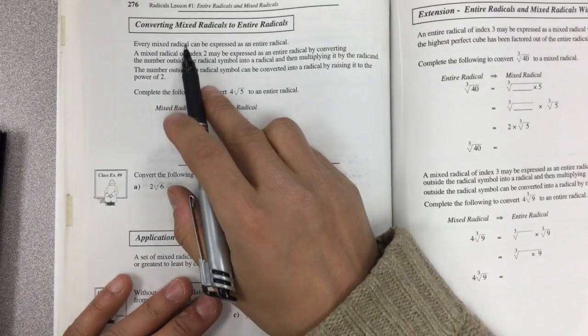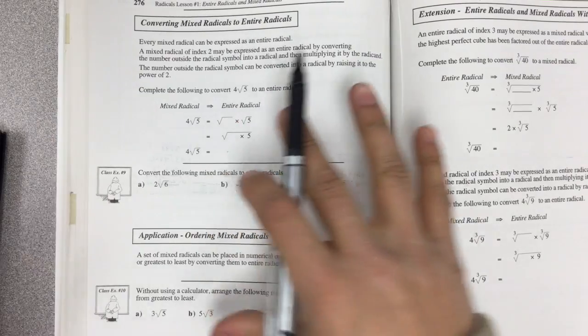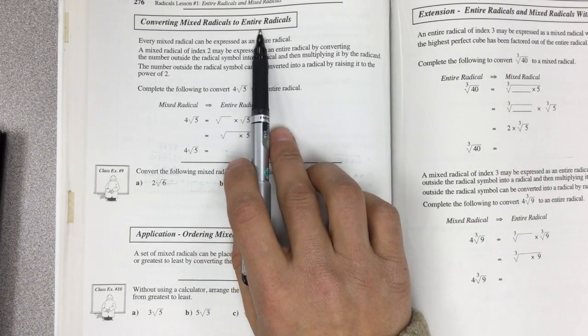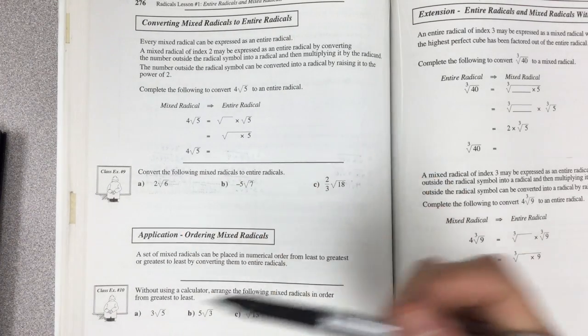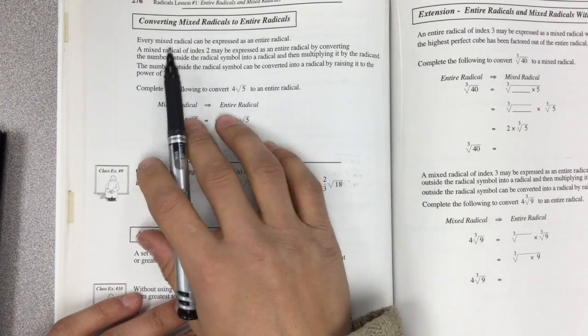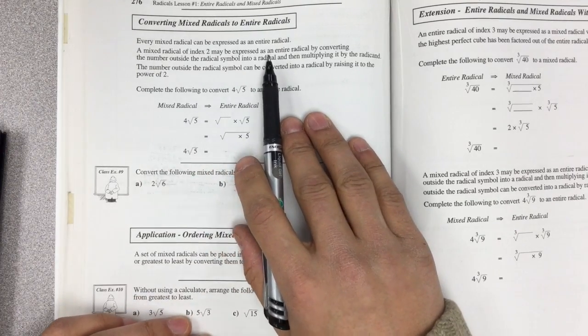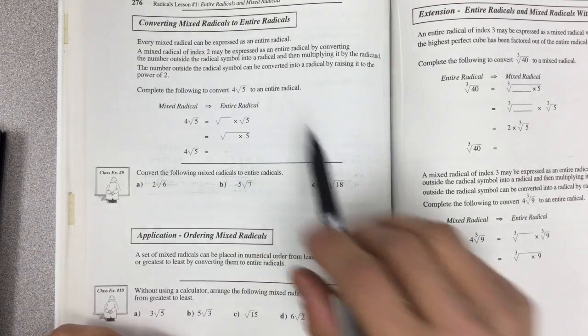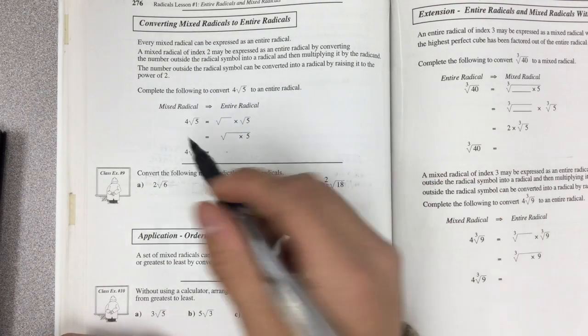We're going to start looking at converting mixed radicals to entire radicals. Right before this section, we were talking about going the other way around, going from an entire radical to a mixed radical. So now we're going back. Every mixed radical we can express as an entire radical where the whole number is under the radical sign. Let's look at how to do that.